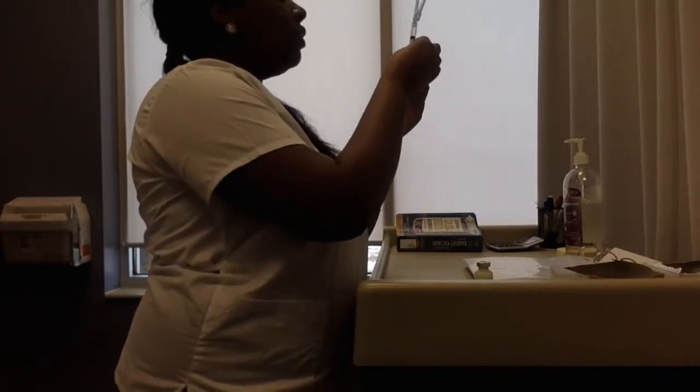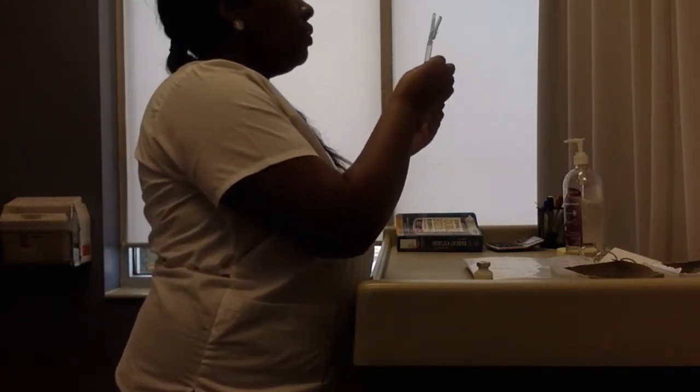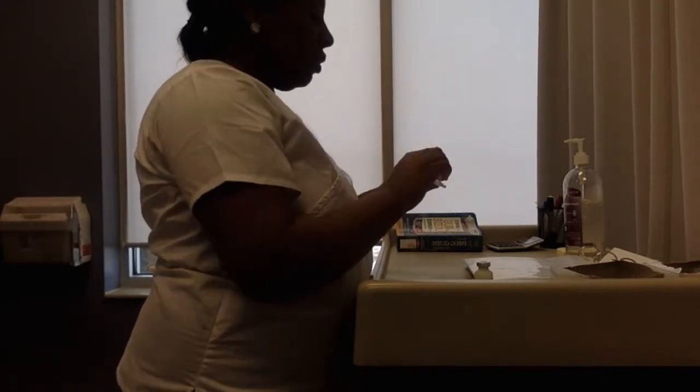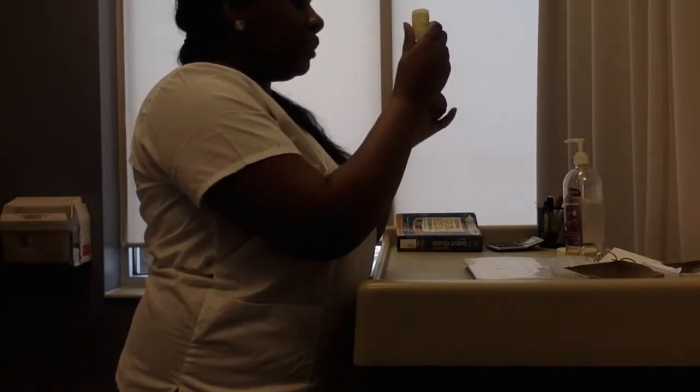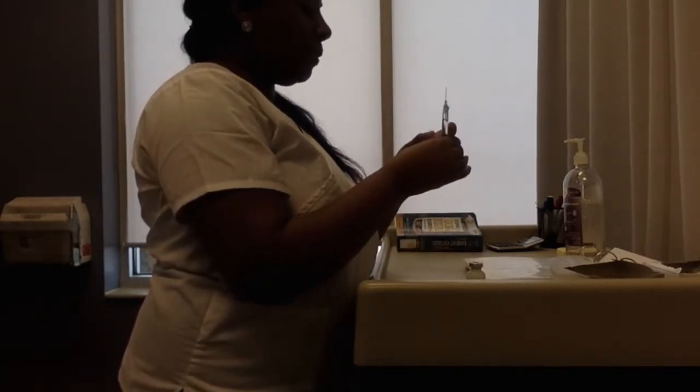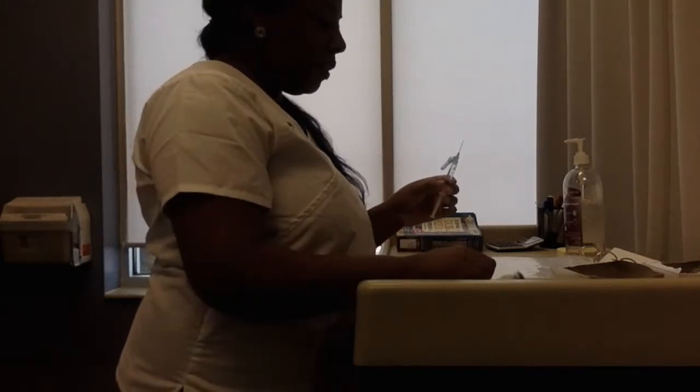Draw some air into my syringe and cap it. So now I'm going to inject my air, invert, and draw out 2 milliliters of my medication. And I want to make sure to tap out the air bubbles. Now I will put my cap back on using the scoop method.